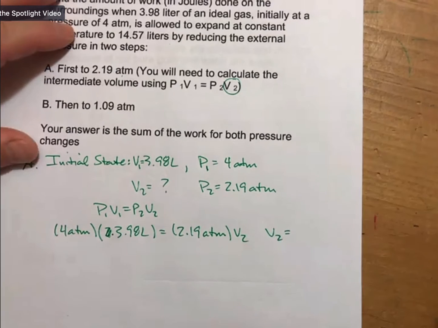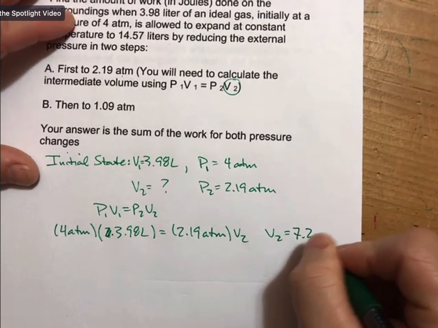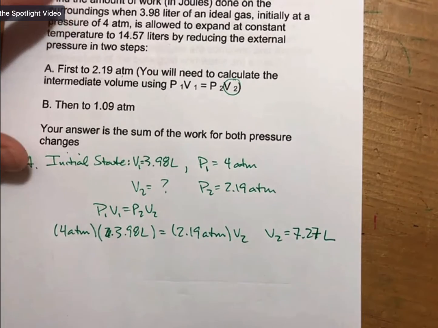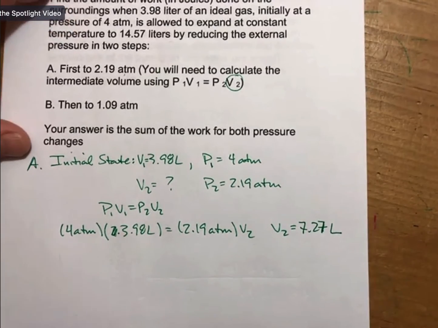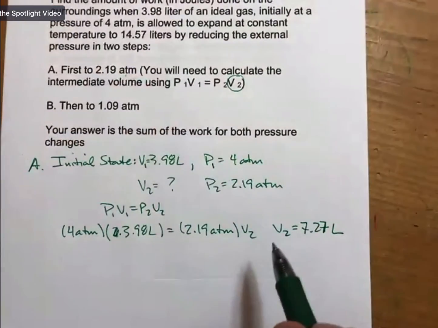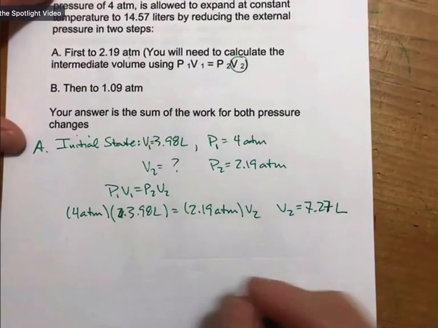I get 7.27 liters. And that's less than my final liters. Good.